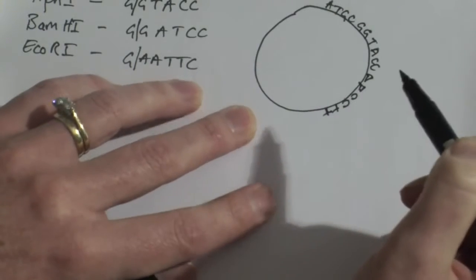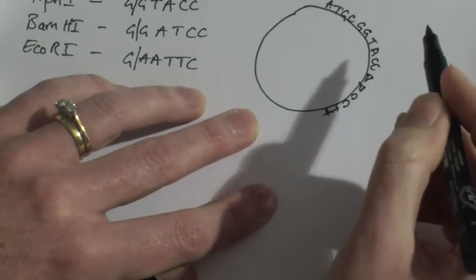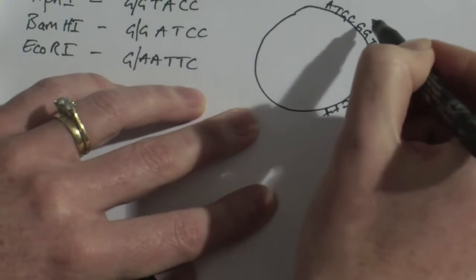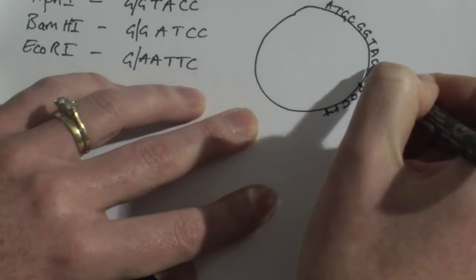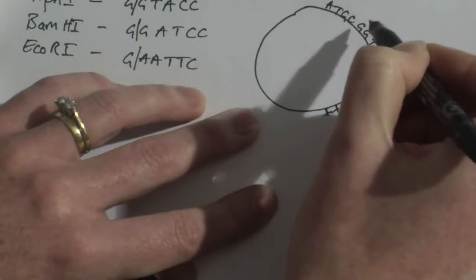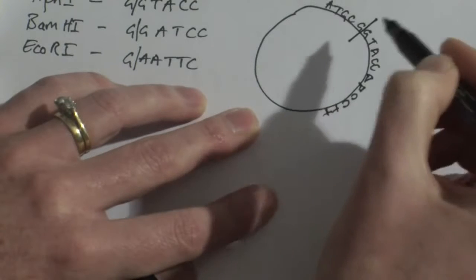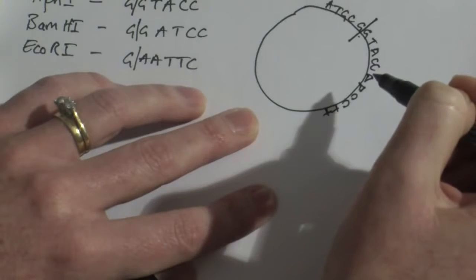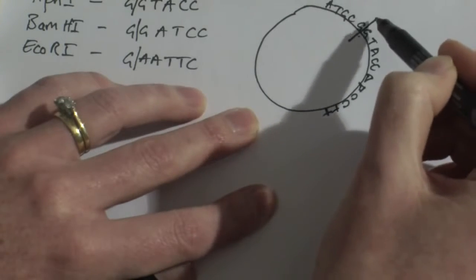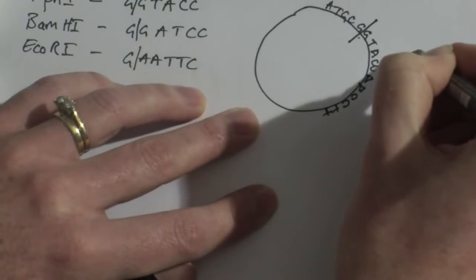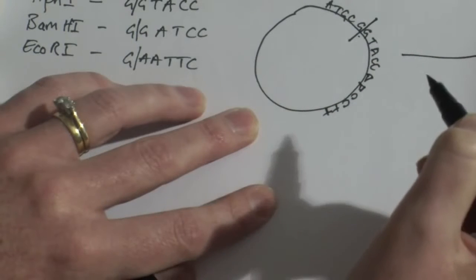If this was the sequence of DNA running in our plasmid, and I was to digest this plasmid with KpnI, the enzyme would find the restriction site that it was able to cut at, and it would cut the plasmid at its restriction site there. And if the plasmid was cut once in a position like this, my circular plasmid becomes linearized, and I get a linear piece of DNA.